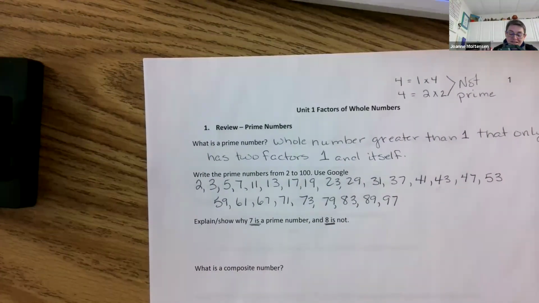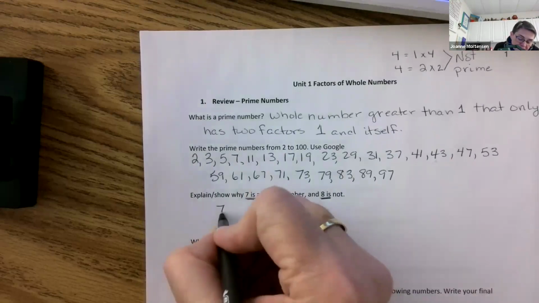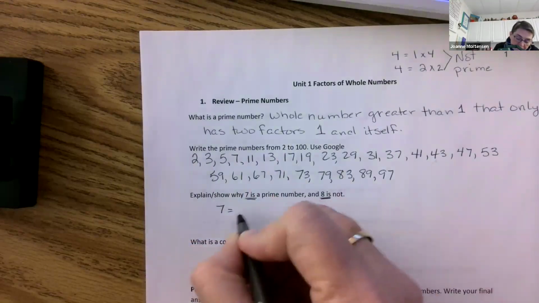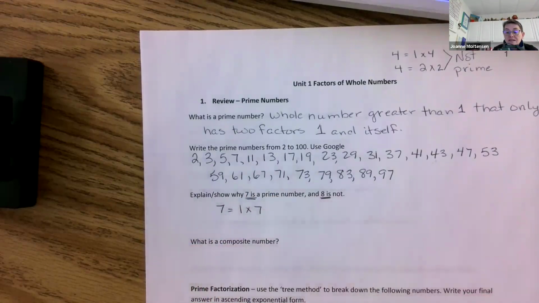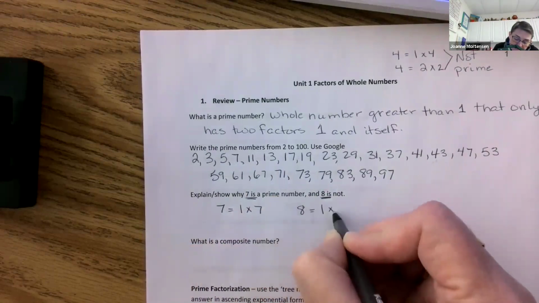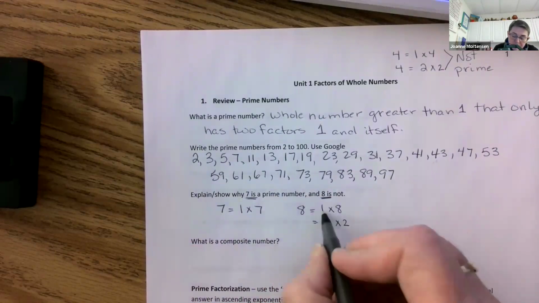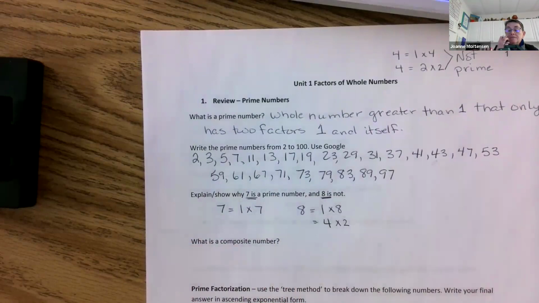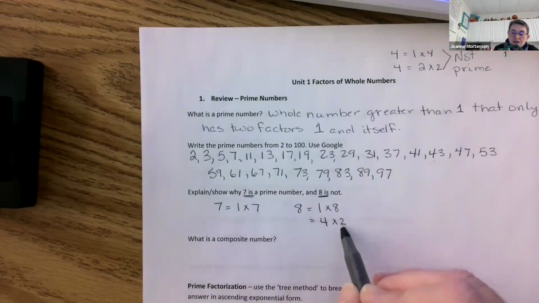Well, you could say because 7's in my list of prime numbers and 8 is not, but that's not going to get you anywhere. So when we look at 7, the only 2 numbers that multiply together to give me 7 is 1 times 7. 7 times 1 is the same thing, so that doesn't count. But when we look at 8, we of course got 1 times 8, but there's also 4 times 2. And we can flip the factors and it's still the same pair. So prime, 1 set of factors; not prime, 2 sets of factors.